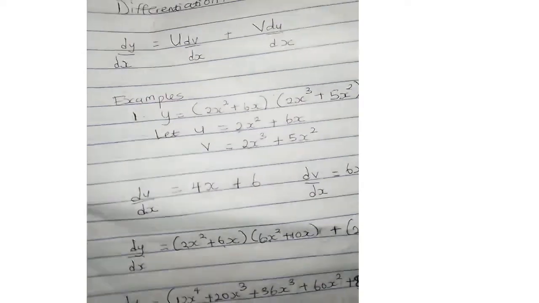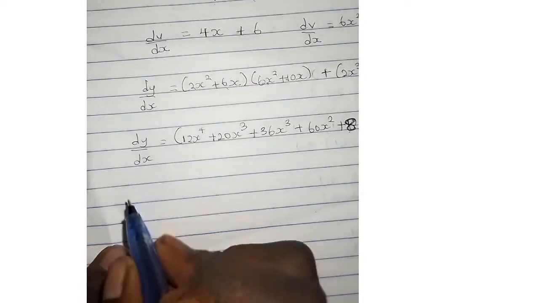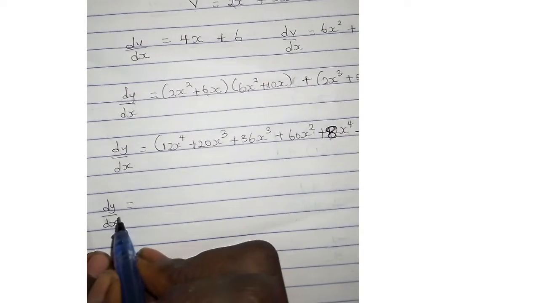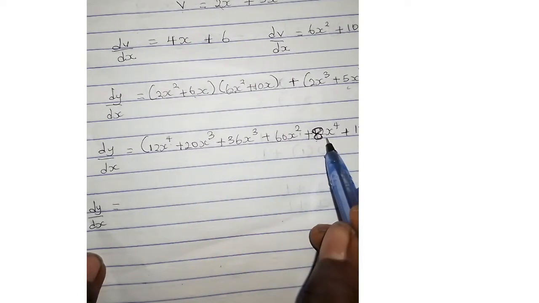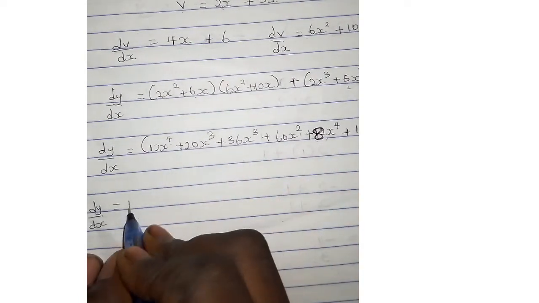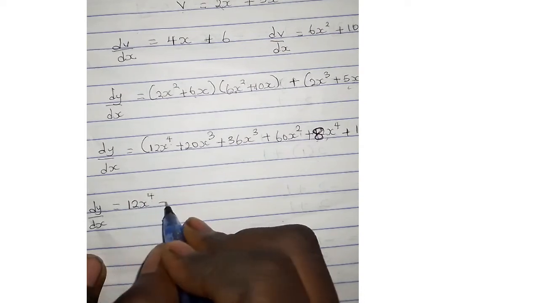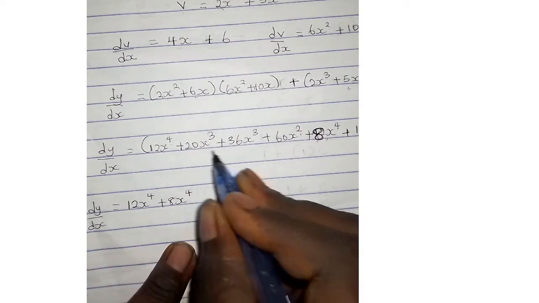Alright, getting that, we're going to collect like terms. By collecting like terms, we're going to have dy/dx equal to, now let's look at the equation. For x raised to the power of 4, we have this and we have this. So we're going to write 12x to the power 4 plus 8x to the power 4. So I'm done with the highest power. Go to the next power, which is 3.